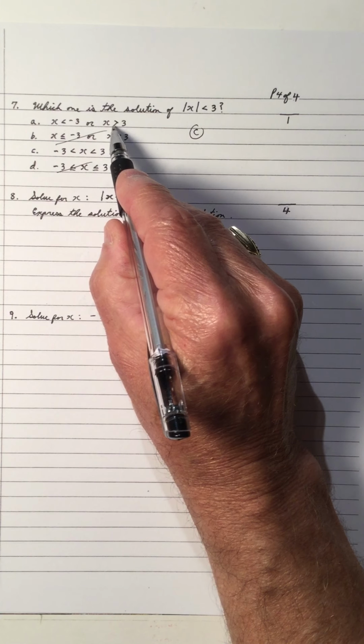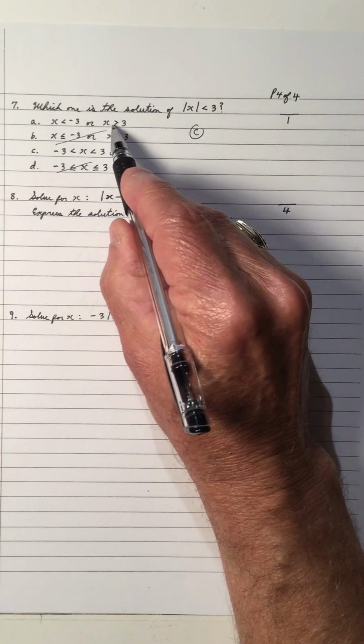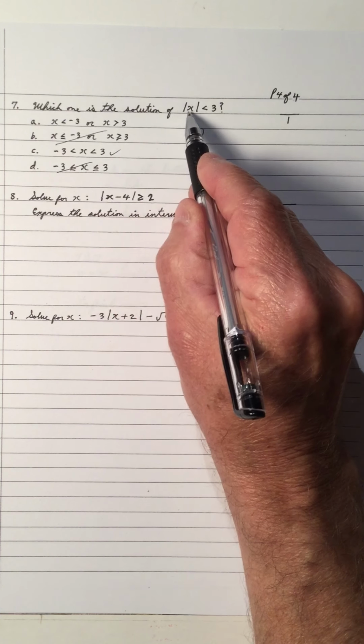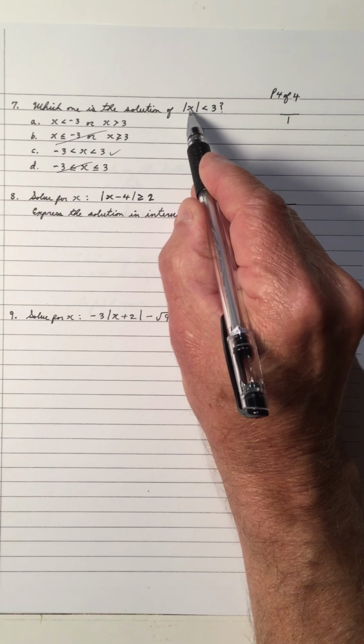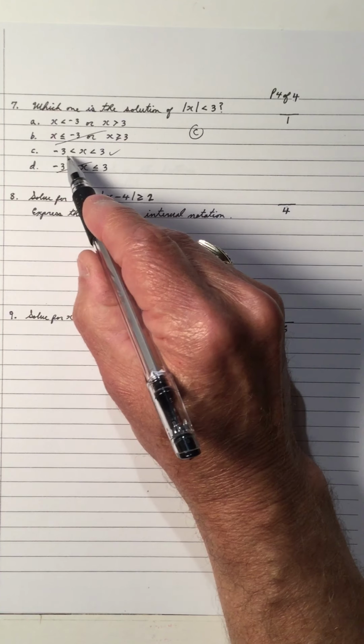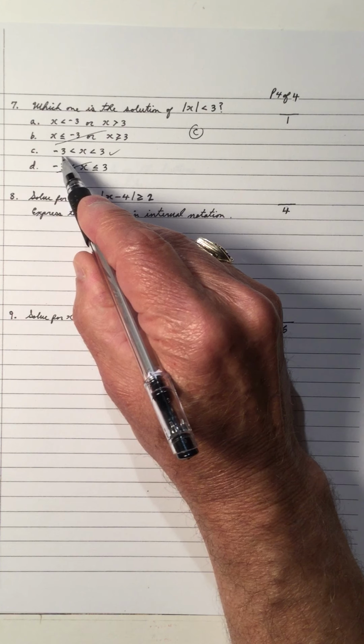And besides, look at this. If you take this one, 4, you put a 4 in here. If you take part of this answer, x is greater than 3, put a 4 in. Absolute value of 4 is greater than 3, no, so it can't be that one. So it must be this one. So it must be the numbers between negative 3 and 3.